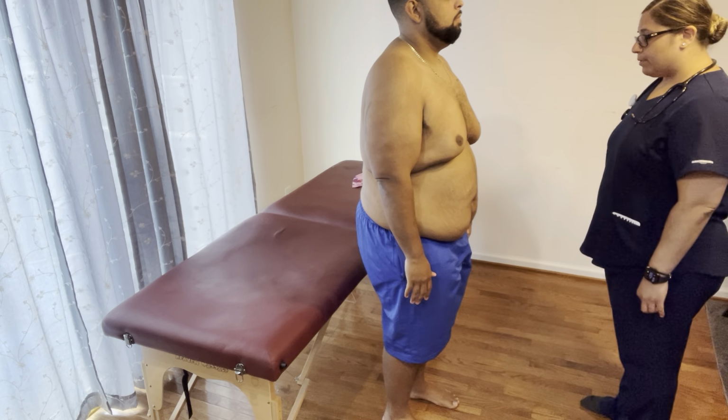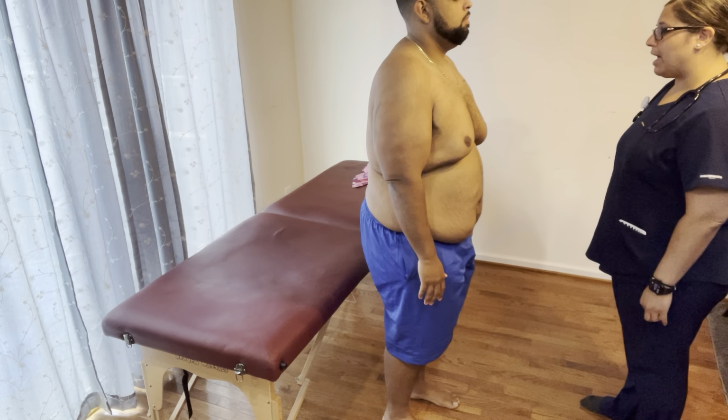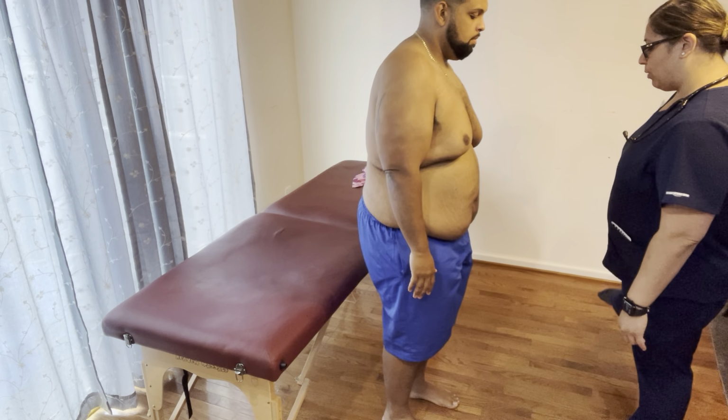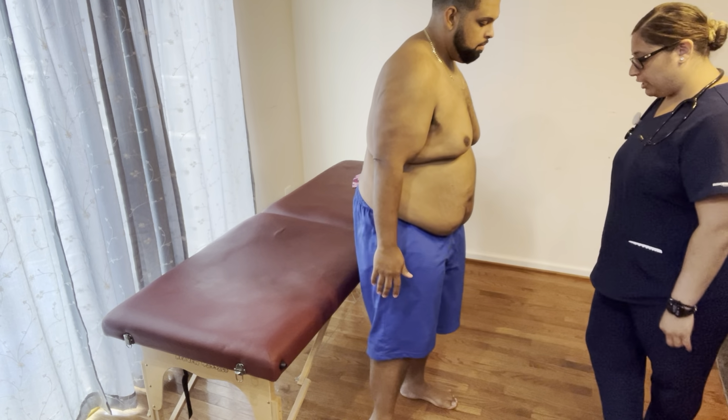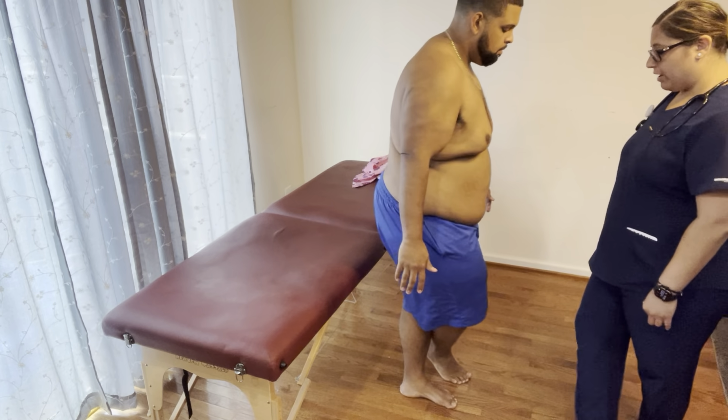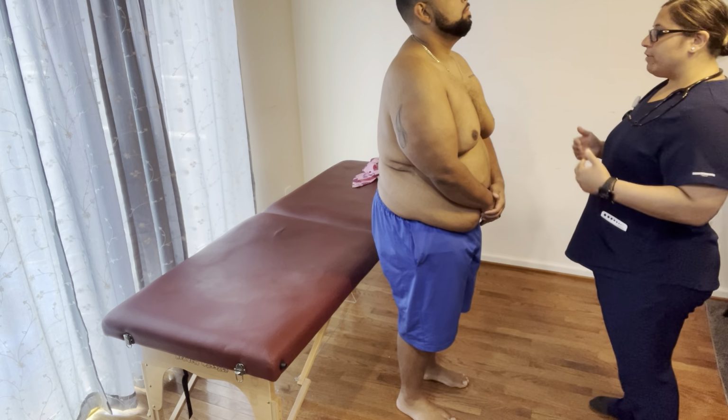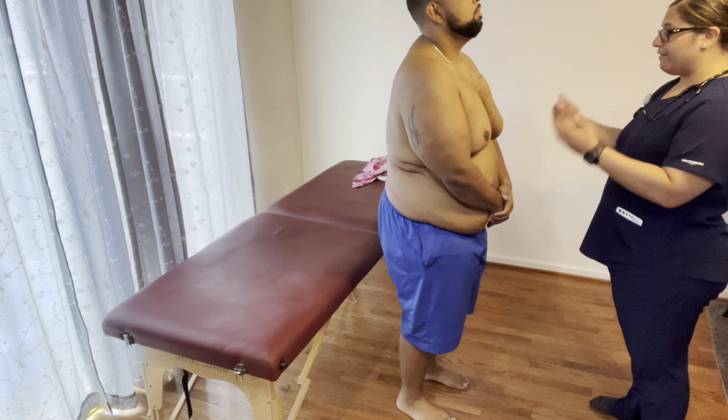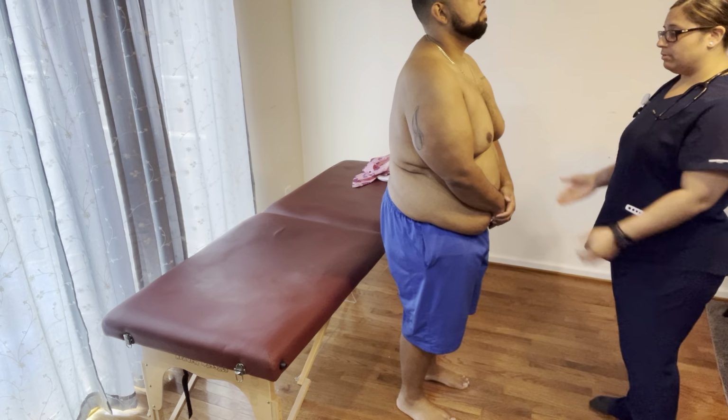So now we're going to have abduction and adduction. So you're going to take out one leg, pull, and then cross your legs. All right. Patient was able to do that smoothly. And now to the other side, abduction and adduction. Great. So that's within normal limits. So we did the abdomen. We did the hips. Now we're going to have the patient sit down. So his range of motion of his hip is intact.